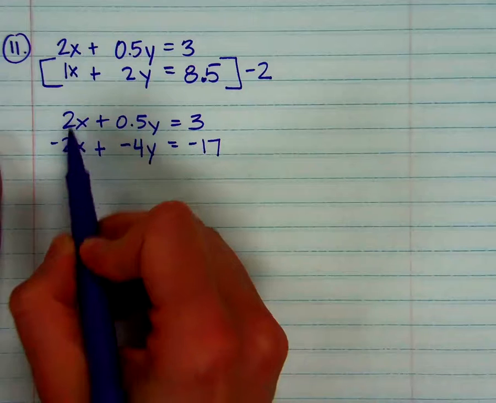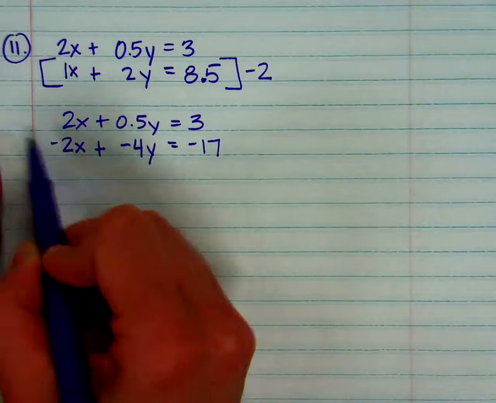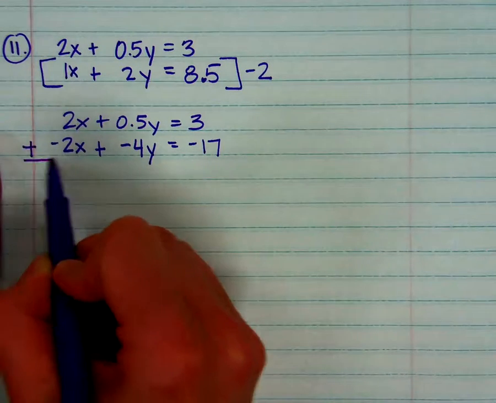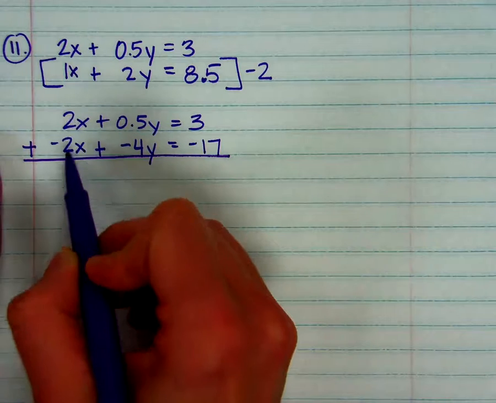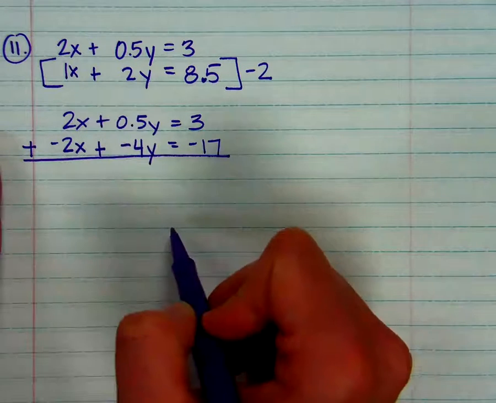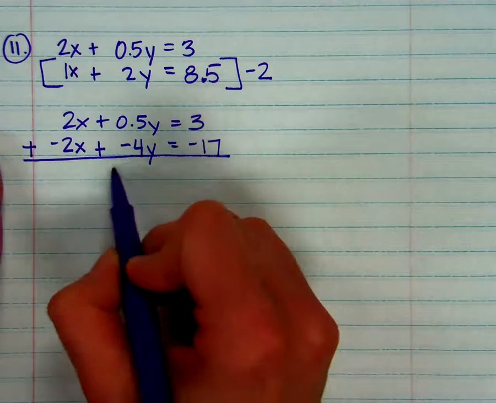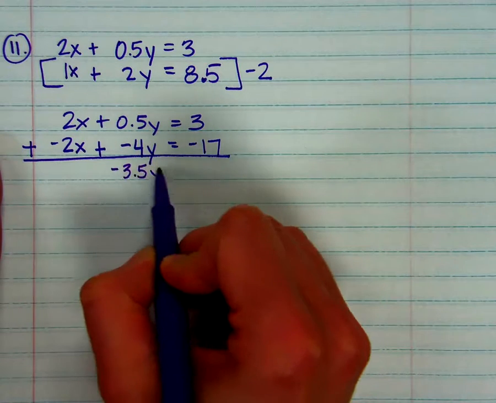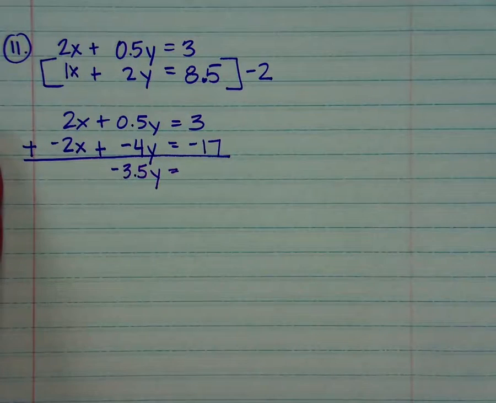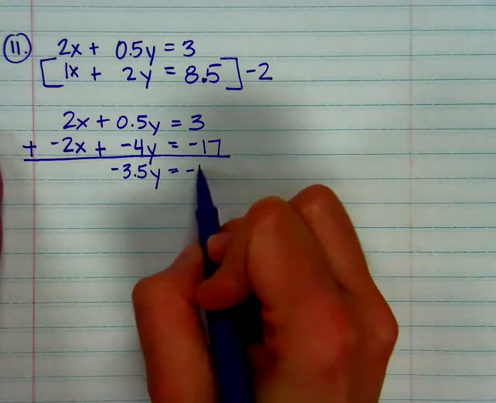Alright, so now I have my opposites, 2 and negative 2. If I add opposites, I get 0, so I'm going to add these numbers together. 2 plus negative 2 is 0x's, so those go away. 0.5y plus negative 4 is negative 3.5y, and that equals 3 plus negative 17, which is negative 14.